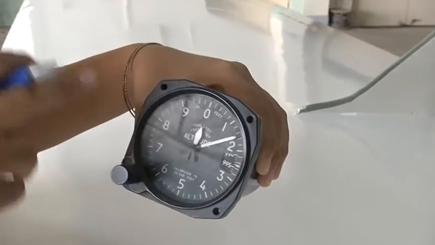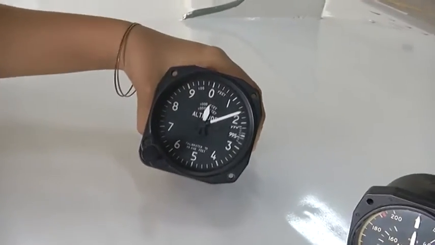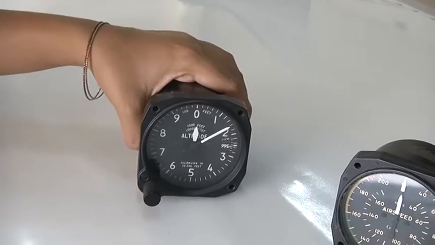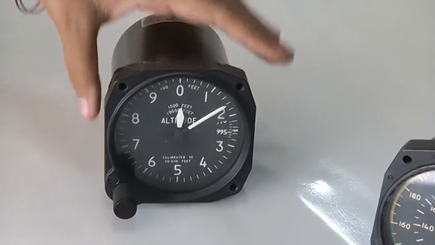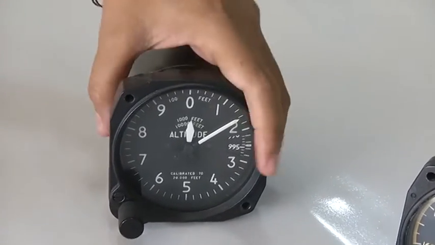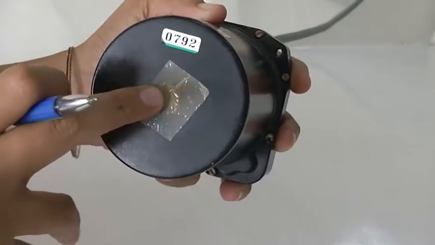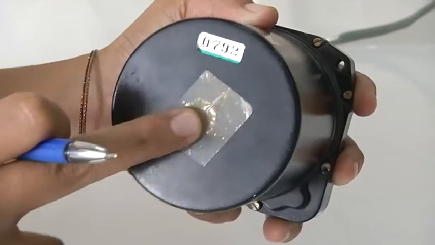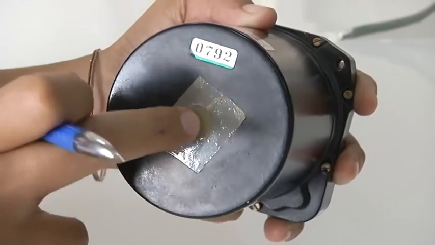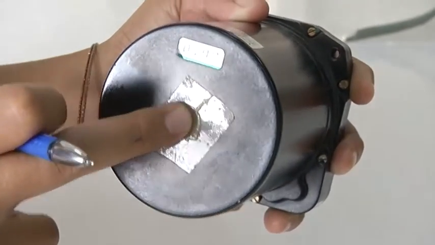This just takes up the static pressure. Like the airspeed indicator, as I just told you, it takes both pitot and static pressure, whereas the altimeter just takes the static pressure. The static port of the altimeter can be seen. This is the static port. It's just this blanking is removed, and this is the static line from where the static pressure goes in.